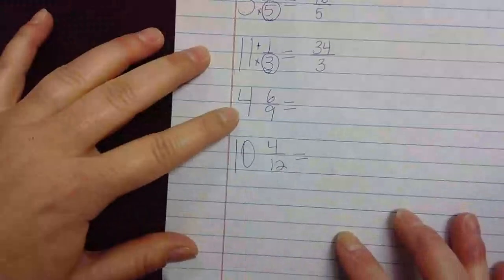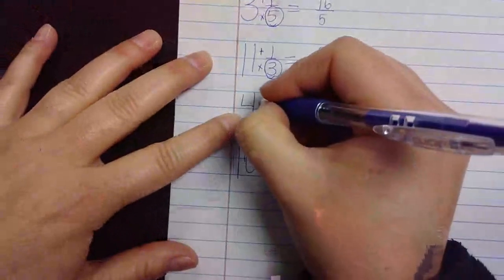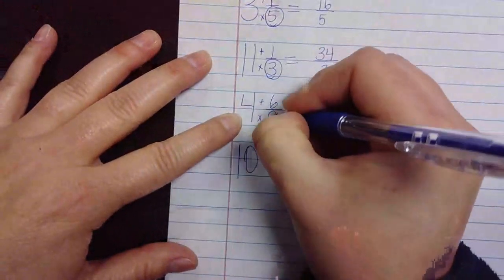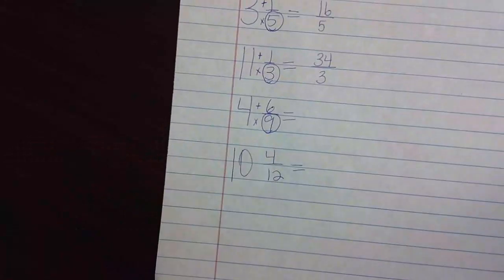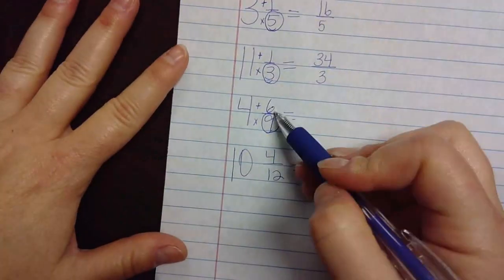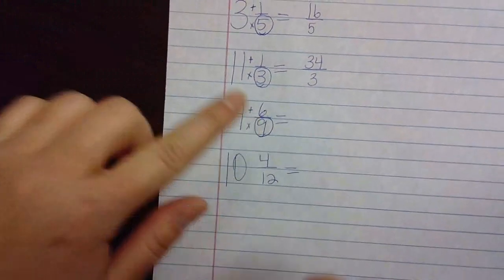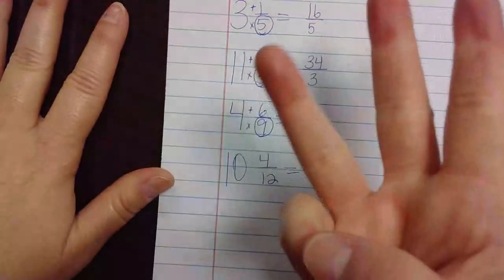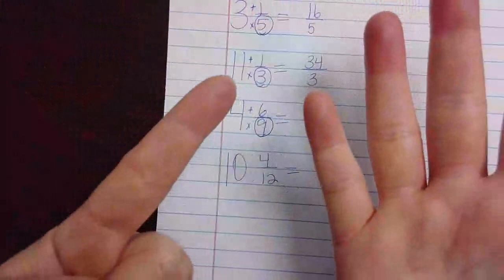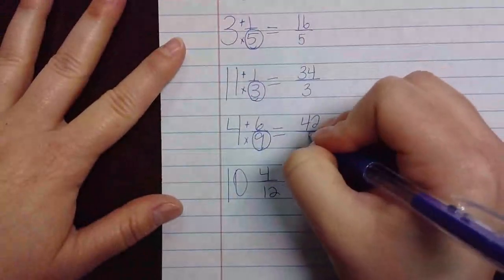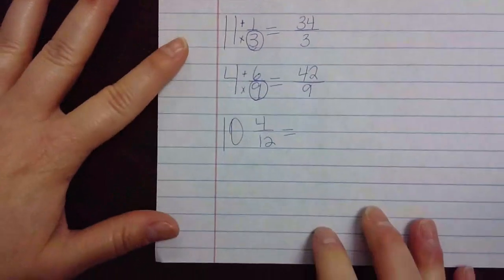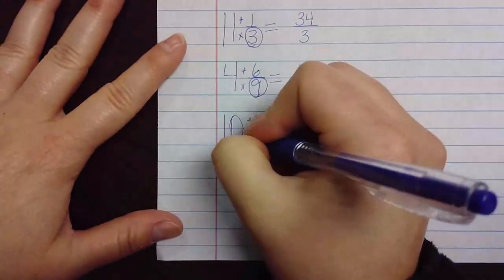Here I have 4 6/9. Put my Texas. Starting with my diva. 9 times 4 is 36, plus 1 plus 6, 36, 37, 38, 39, 40, 41, 42. I counted up. 42 what? Ninths. All right, our last one, put my Texas.